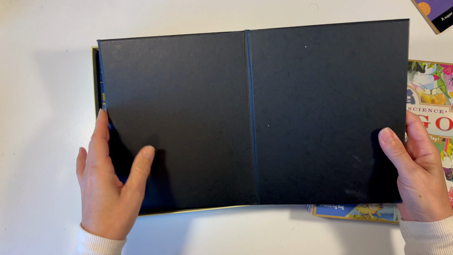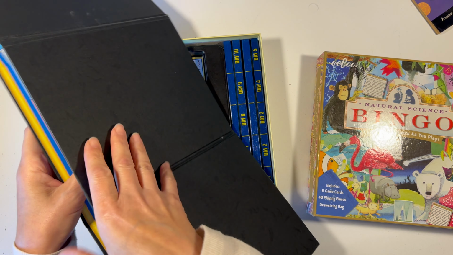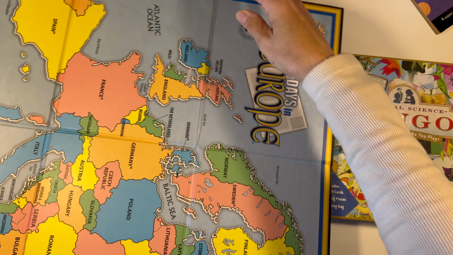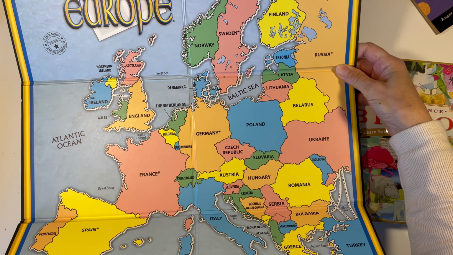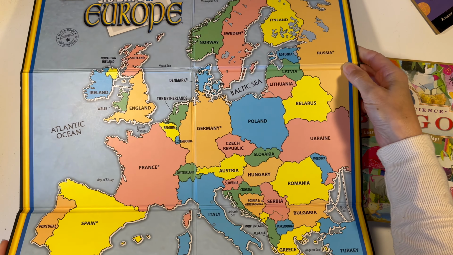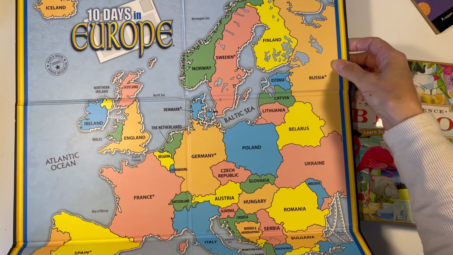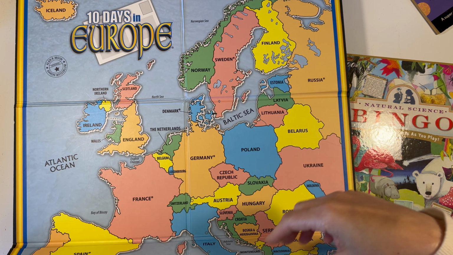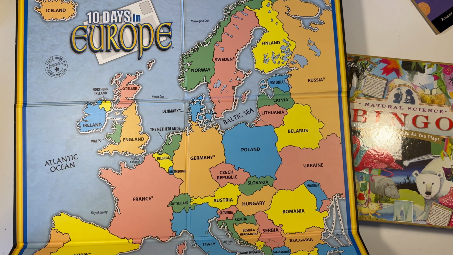If you want something that's great for geography, we have the 10 Days game. This one is 10 Days in Europe. They also have Asia, South America, North America, and Africa. I really like these games because they've been so helpful in getting my children to learn the countries of the world and where they are located on what continent.